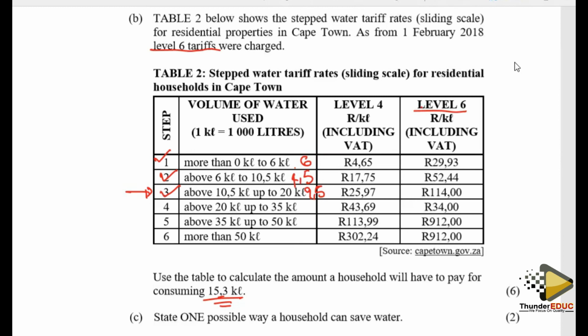Okay, let's go. So bracket number 1, allow me use this because the table is here and I want us to give the solution on this other side. It will be easier for you to understand. Of the 15.3 kiloliters being used, we take off the 6.